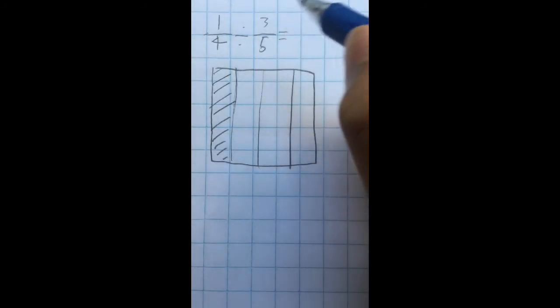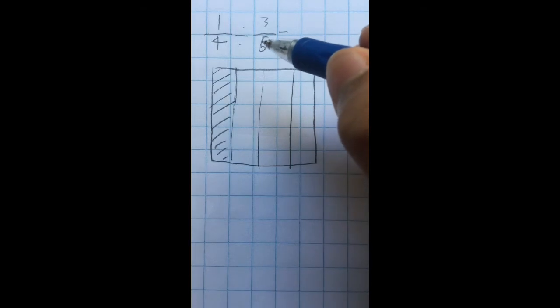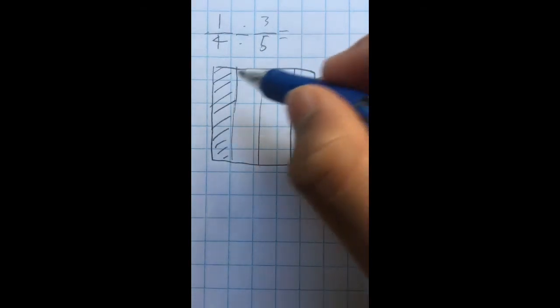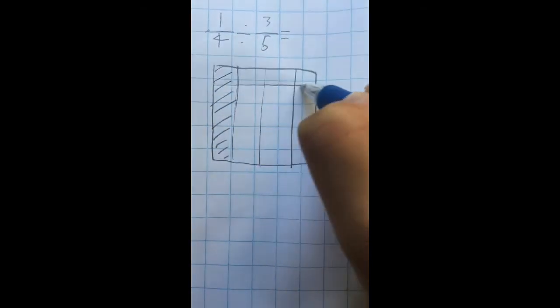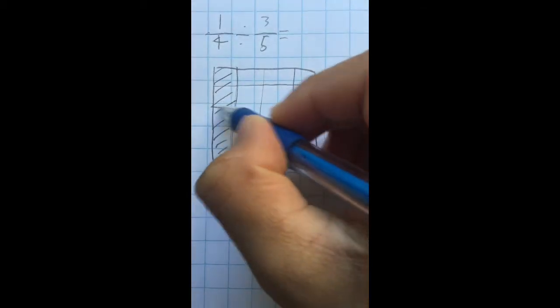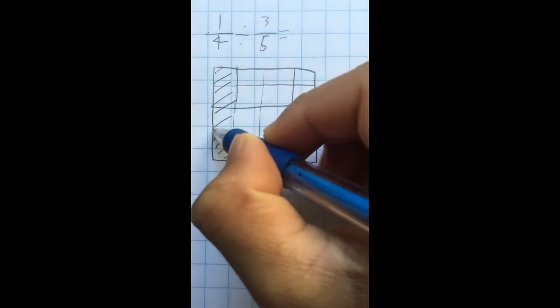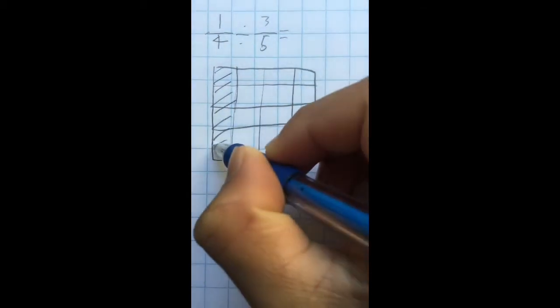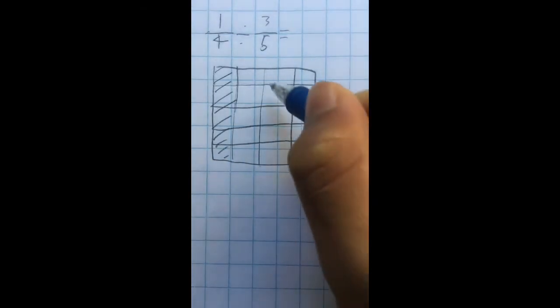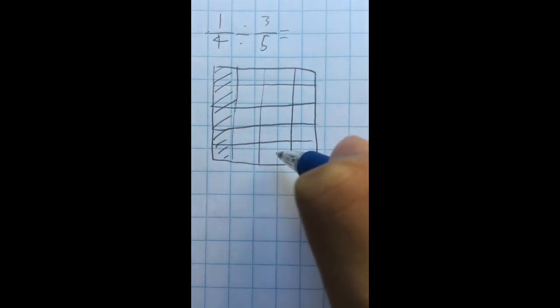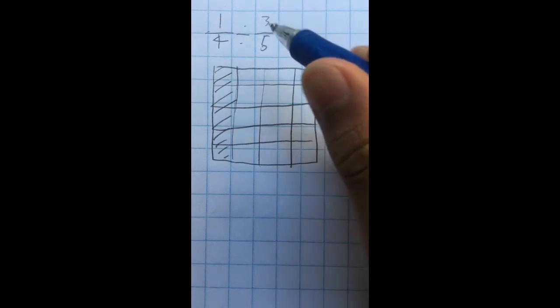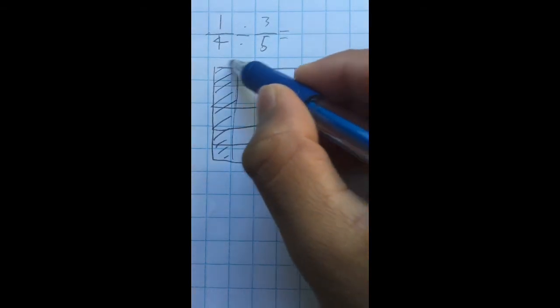Now the second fraction is 3/5, so we'll split it into 5 rows. And there, now there's 5 rows. Now it's 3/5, so we'll circle 3 of these rows.